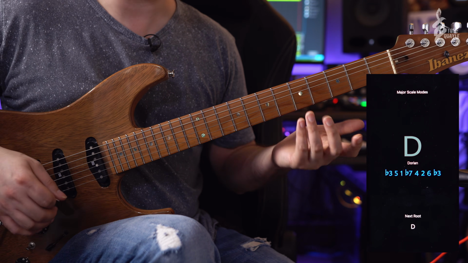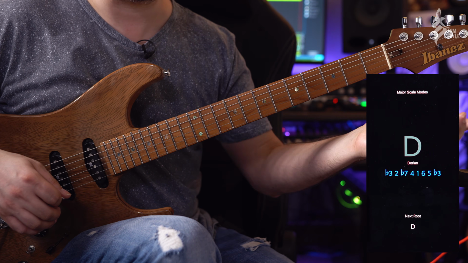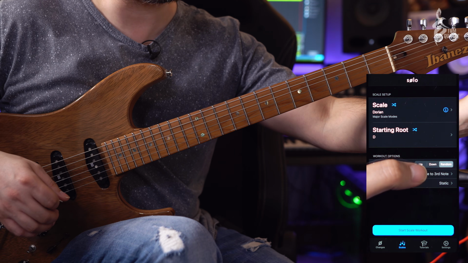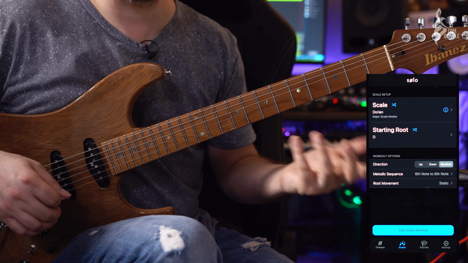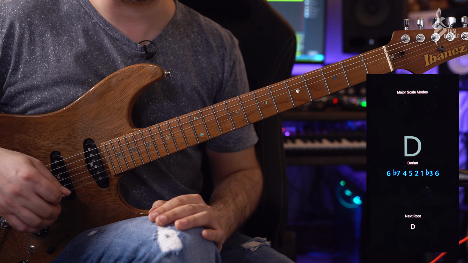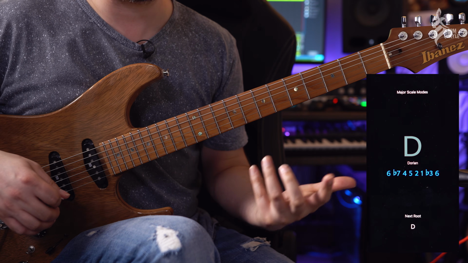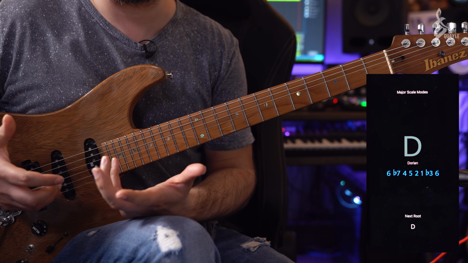So really cool lines that it's generating for me, and every time I hit this button, it's going to generate a new line for me. I can have it start on any degree of the scale, so 6. This is going to generate a new line which starts on the 6 and ends on the 6. And I can arrange these intervallic functions anywhere I like on the fretboard and come up with new vocabulary.